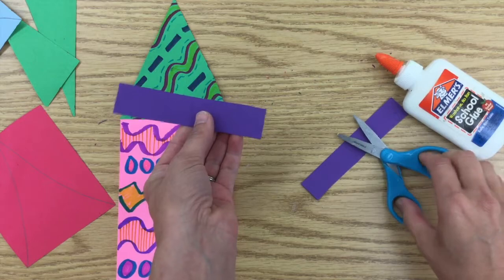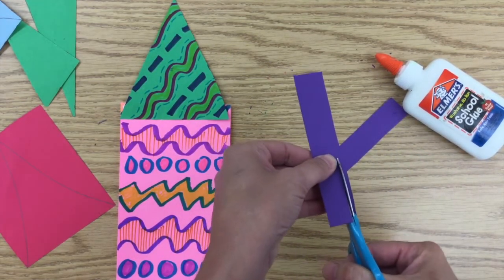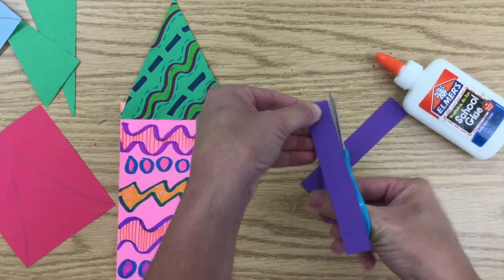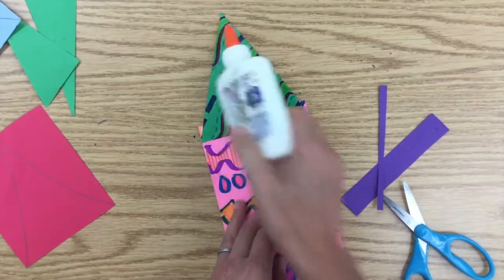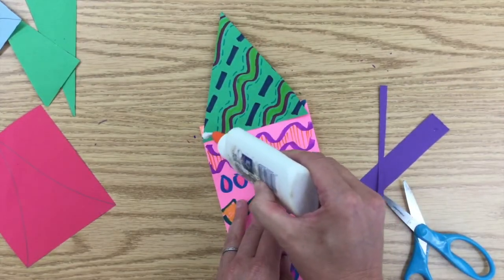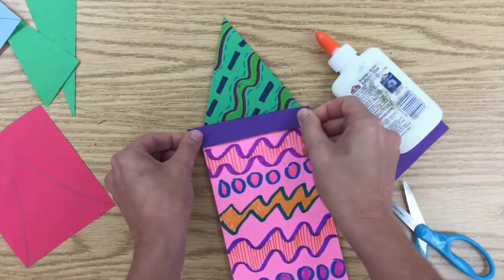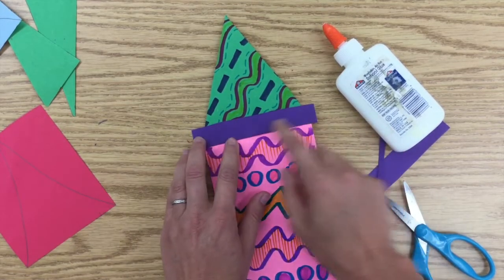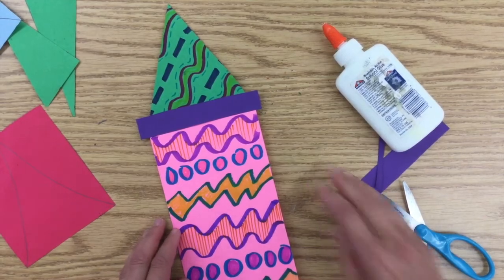Now you can make it as skinny or as thick as you want, but like I said, too thick is going to look a little strange. I think I want mine to be a little bit narrower. To attach, all you do is add a line of glue right here where it's going to go, stick it on, make sure that it's equally sticking out on both sides, and that house is done for now.